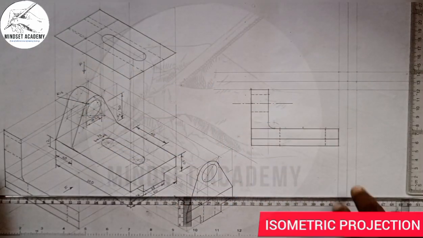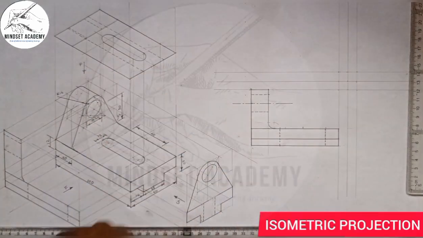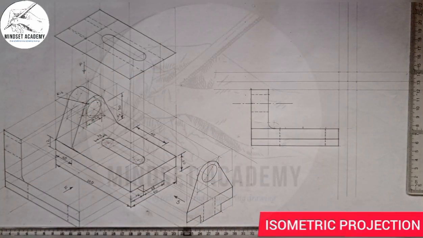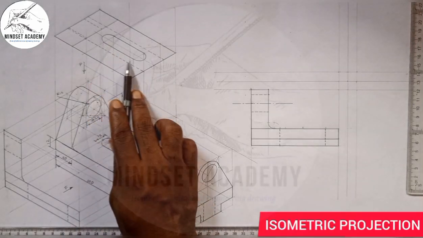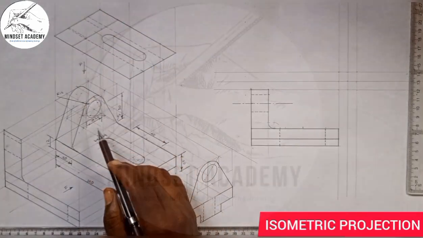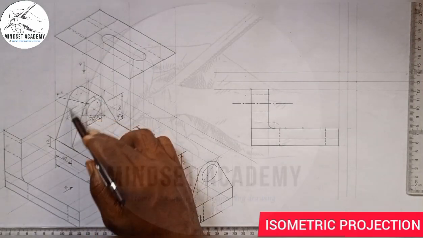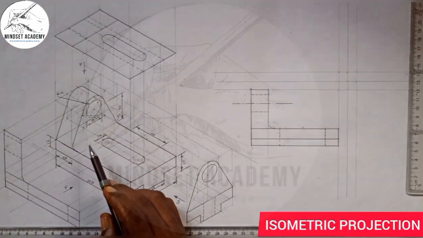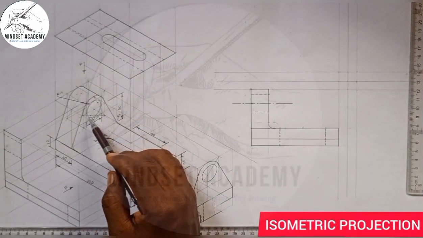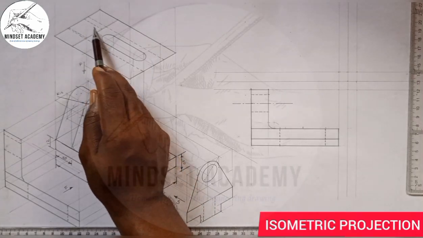So the question is, when I look at this particular figure from the top, what will I see? I'm going to see this shape here. You can see that, and that is the shape we're seeing here. If I look at it from the top, I'll be seeing this as a straight line, right? I'll be seeing this curve as a straight line. That's why I'm drawing a straight line here. Now, similarly, I'll be seeing this circle as hidden line because I cannot see it from the top. So I'm putting hidden line here.